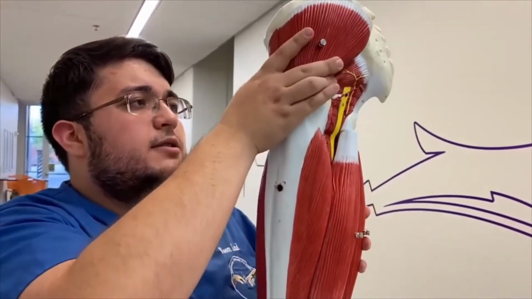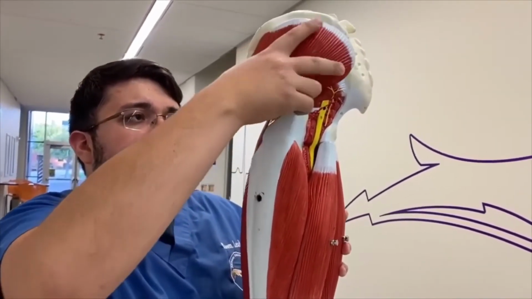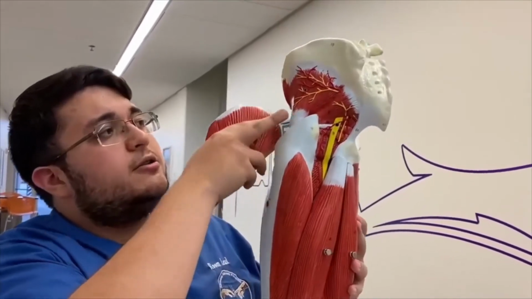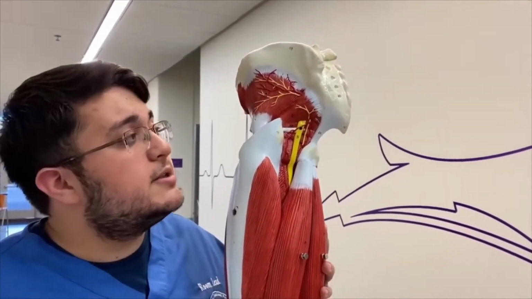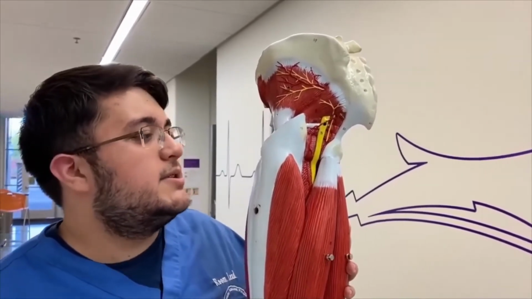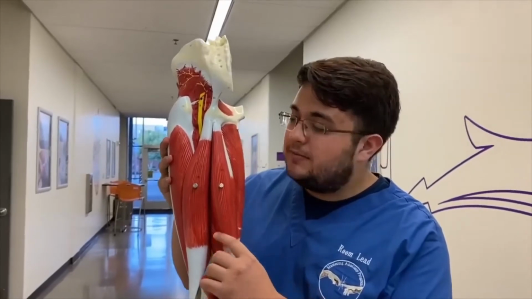Now removing the gluteus medius, if it would wiggle off for me. So is actually our gluteus minimus. So we have a gluteus maximus, a gluteus medius, and a gluteus minimus. All right, perfect. So now we're gonna go ahead and take a look at the posterior leg muscles.